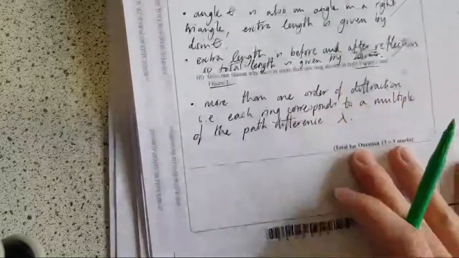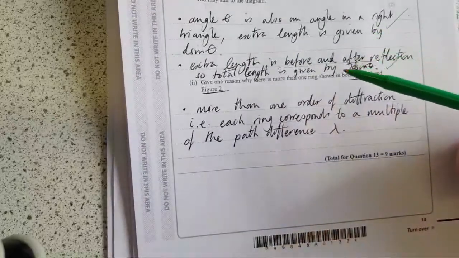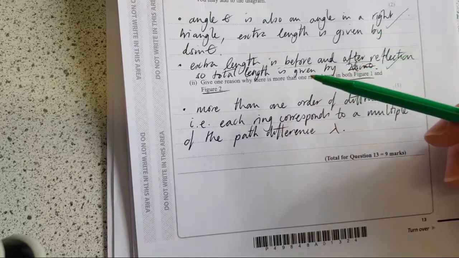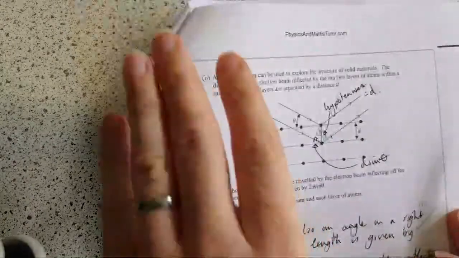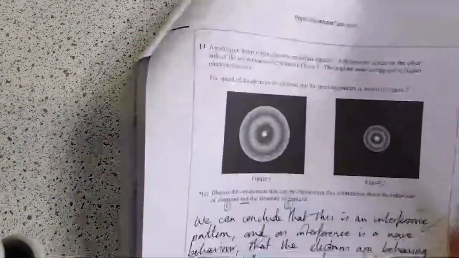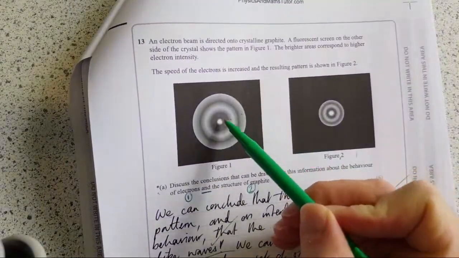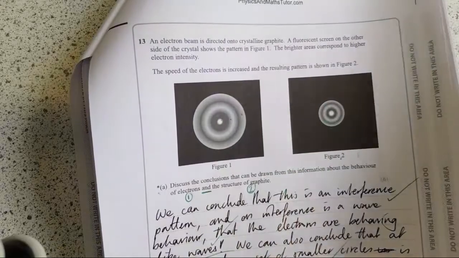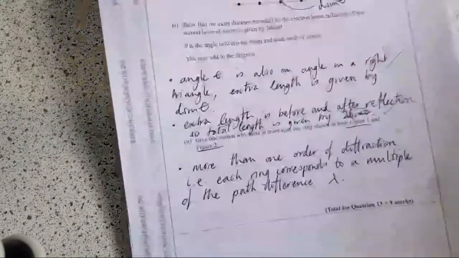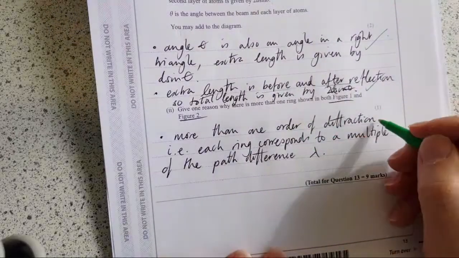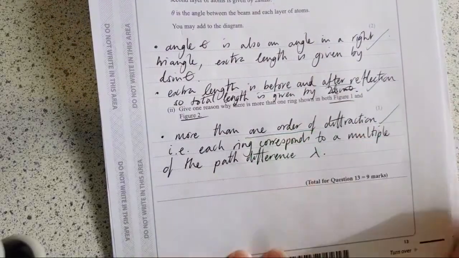Next bit, one reason why there's more than one ring shown in figure 1 and figure 2. Figure 1 and figure 2 are the 2 diffraction patterns that we've seen. Why is there more than one ring? Well, what we call them is these orders of maxima. So really all you have to say is there's more than one order of diffraction in the pattern. That actually will get you the mark. They're just looking for more than one order.